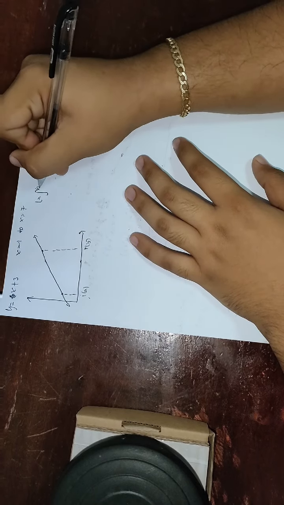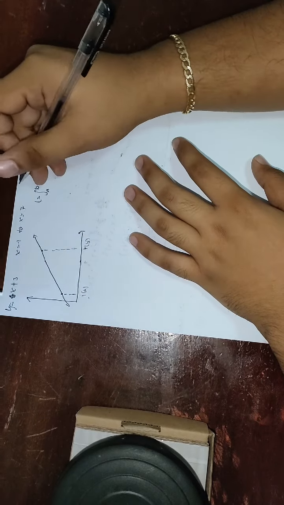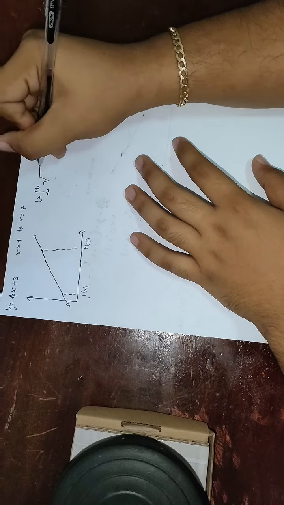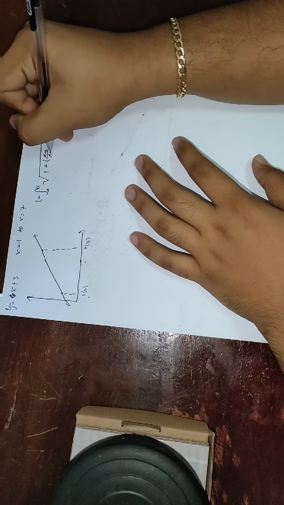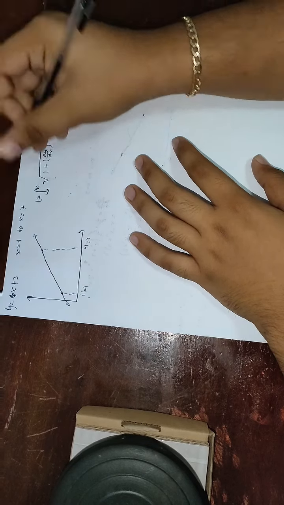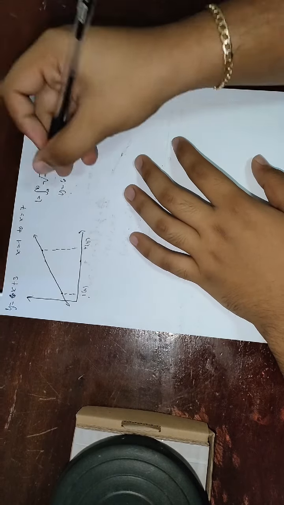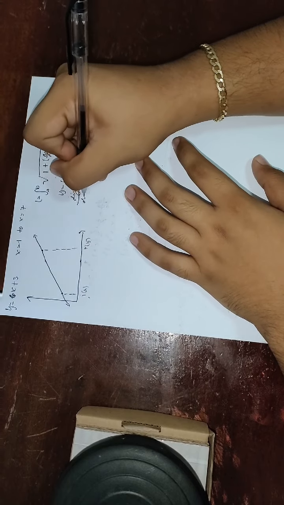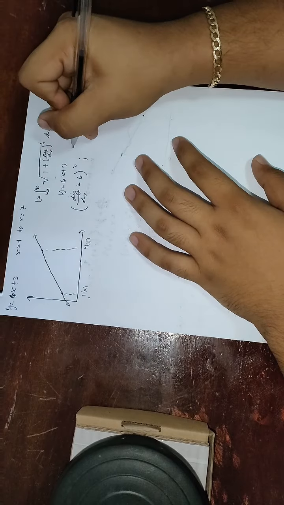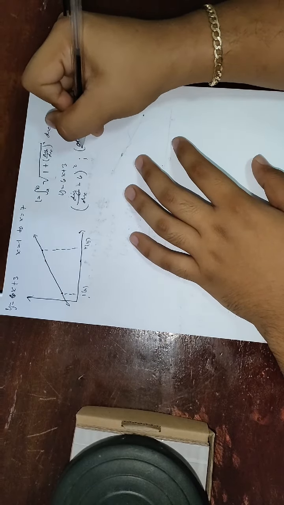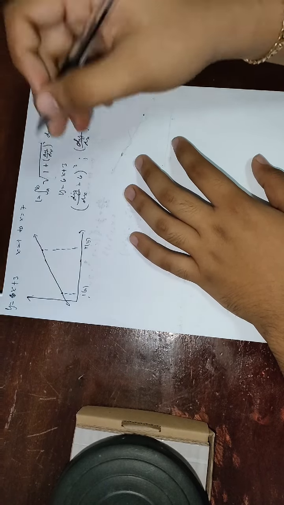So, L is the integral of the square root of 1 plus (dy over dx) squared, where y equals 6x plus 3. Now we're going to use again the dy dx method. So 6 squared, which is equal to 36, right?